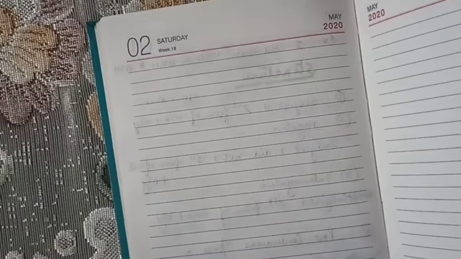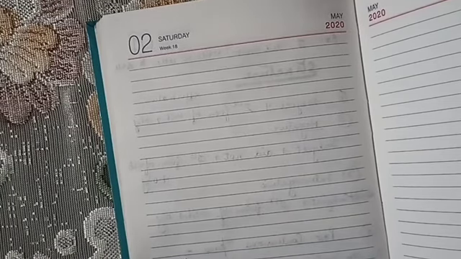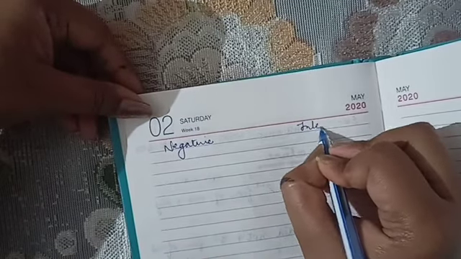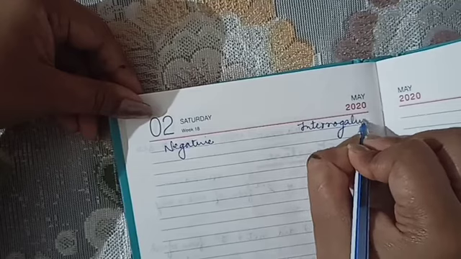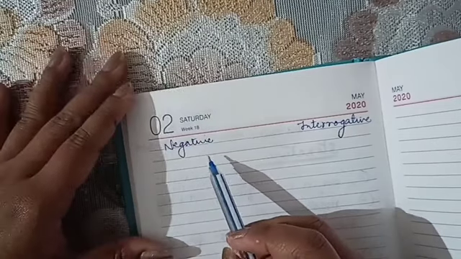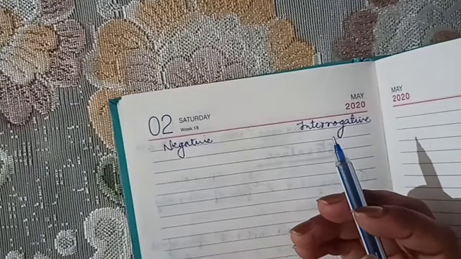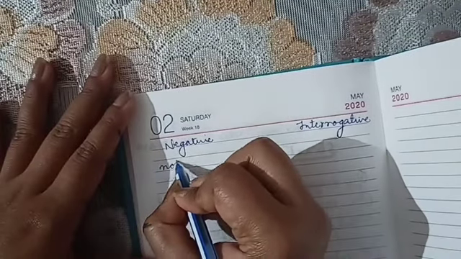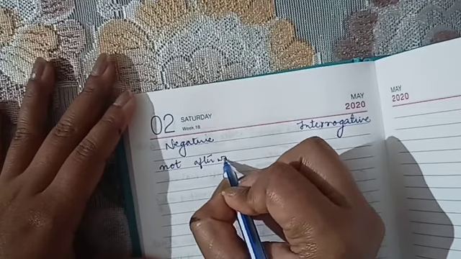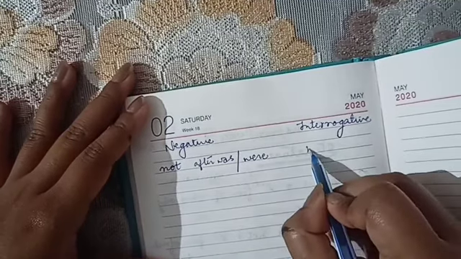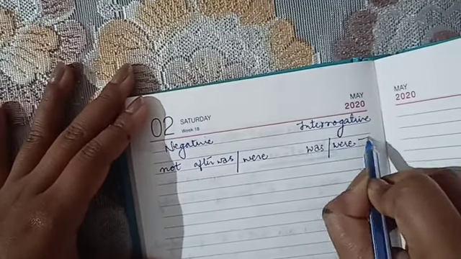Now again, what you are going to do is make the sentence negative and turn it into interrogative. The negative is formed by putting not after was or were. And in interrogative, you will put was or were before the subject.